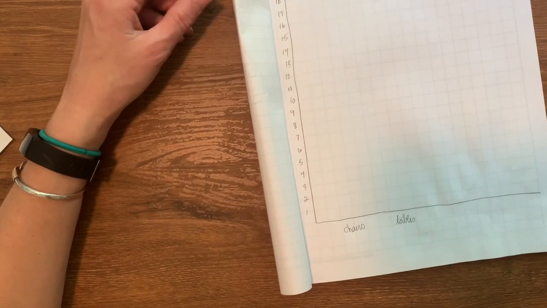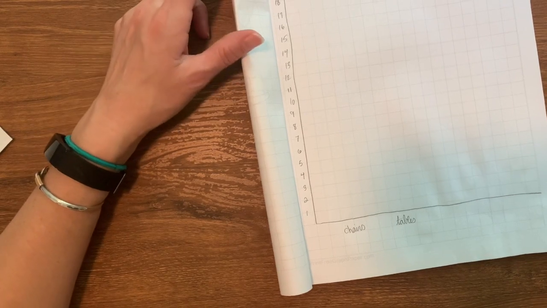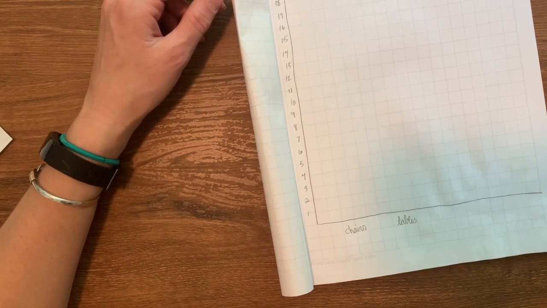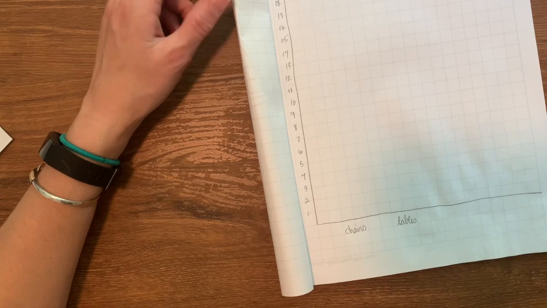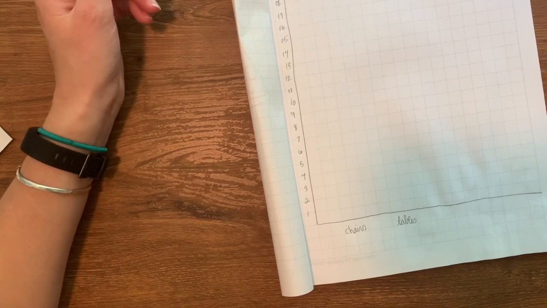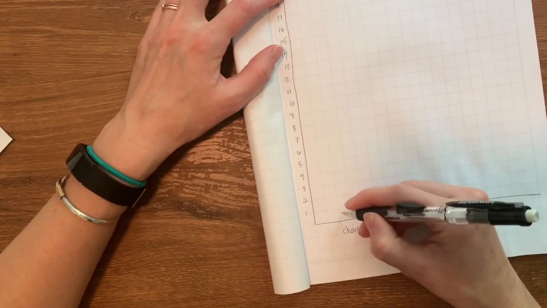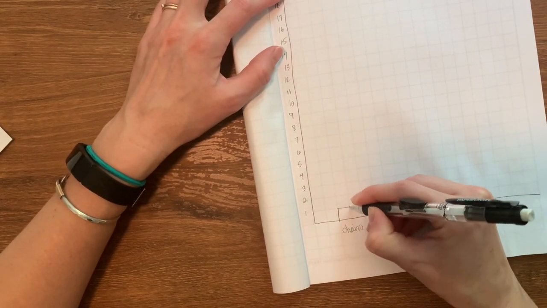Okay, so I went through and I counted all the chairs, and I counted that there were 18 chairs in my house. That sounds like a lot, doesn't it? But if you imagine around your dining table, there's probably already 6 there. And then every room has a little chair to sit in, and the living room has a few chairs, and the basement has a few chairs. So 18 chairs.